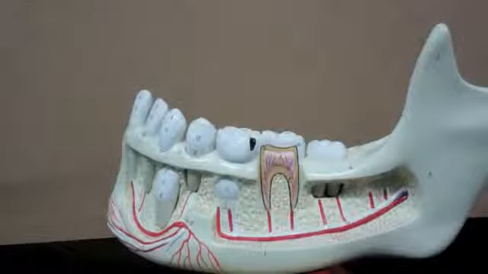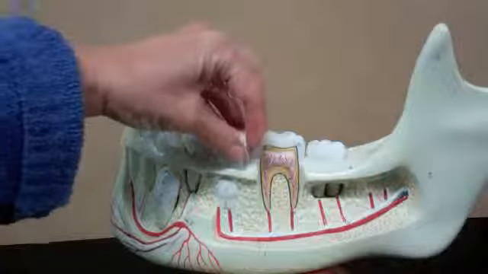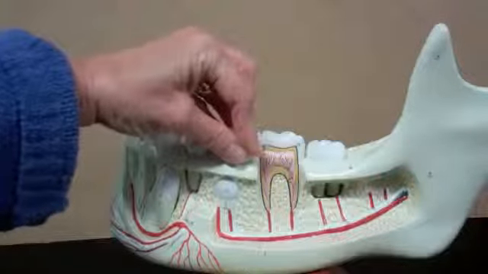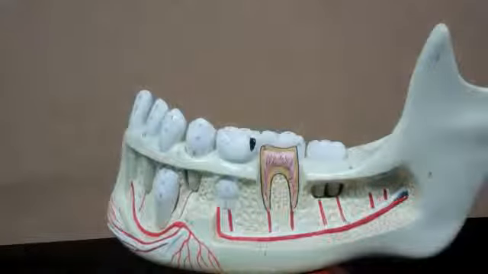If a tooth is severely damaged and the dentist thinks that a filling will not hold, then a cap, which is also called a crown, would be the restoration of choice, because a crown or a cap fits over like a little hat on top of the tooth, and it holds the remaining part of the tooth together.